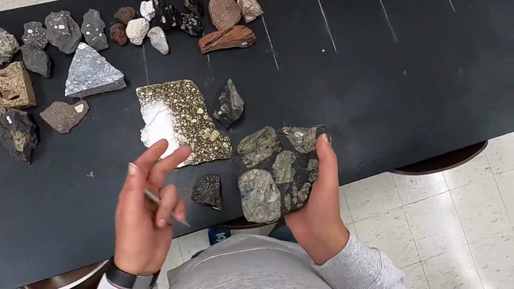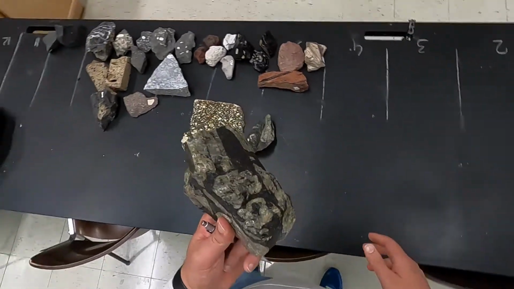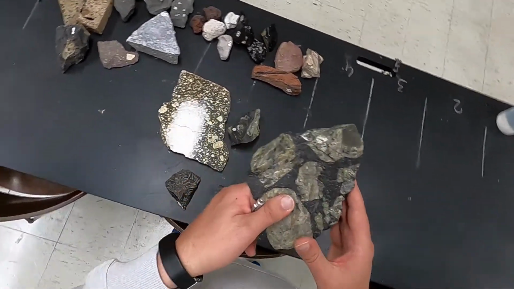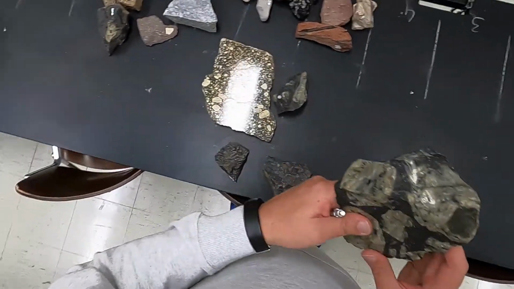And so this really could be termed more correctly as either an andesitic or a basaltic porphyry.